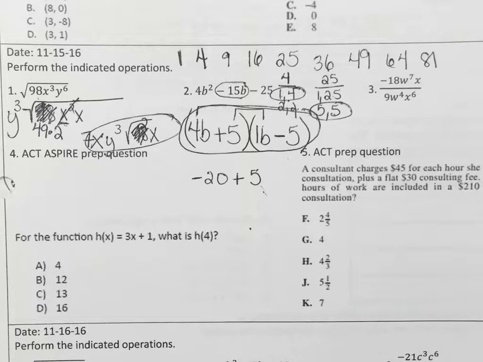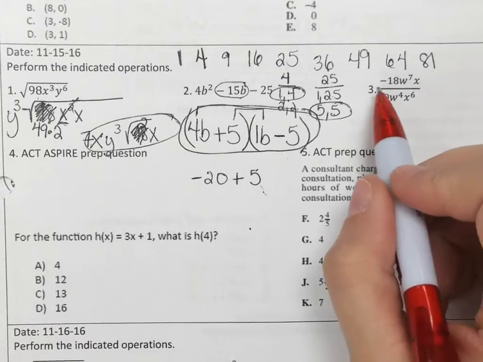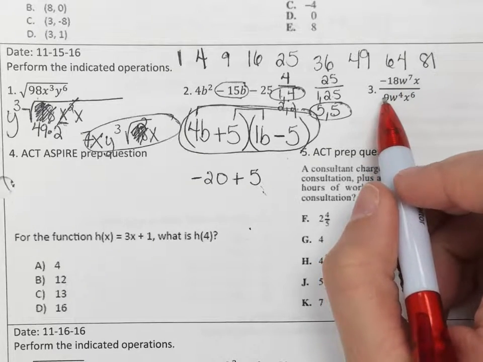9. Hey, can we have like a 10-second review? So, Jacob told us that negative 18 divided by 9 is how much?